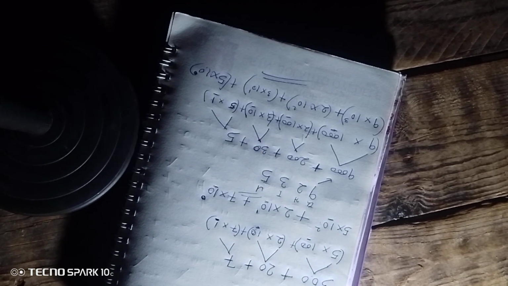So I just hope you understand it. Alright, so now let's move to conversion of numbers from one base to the other. Before I proceed with that, there is a pattern you need to notice here.